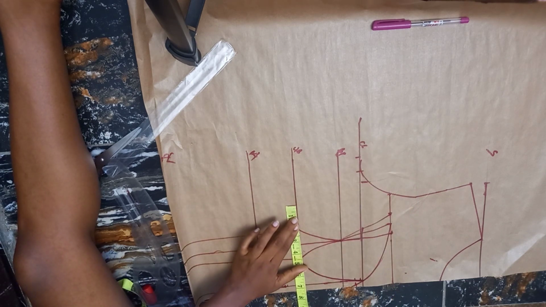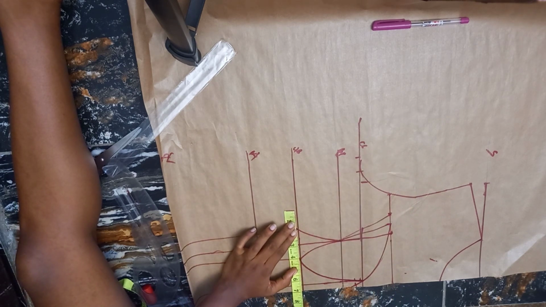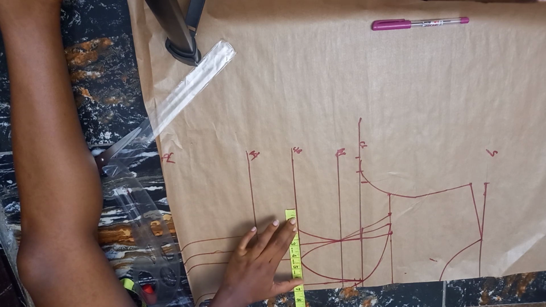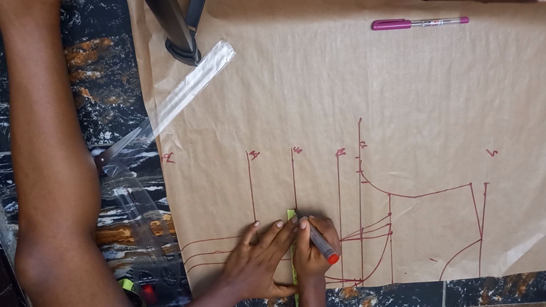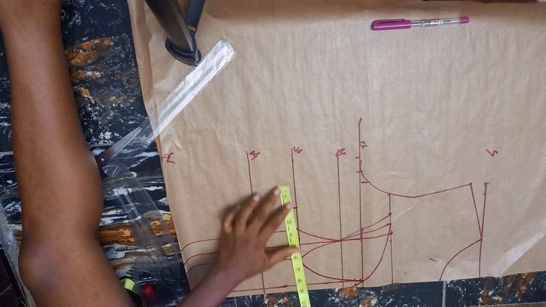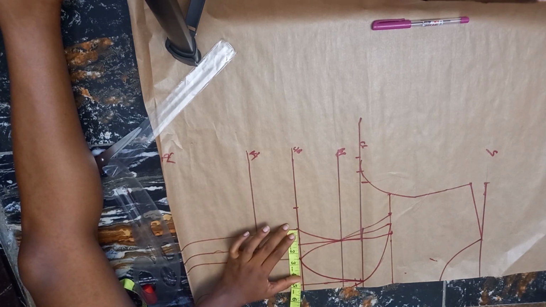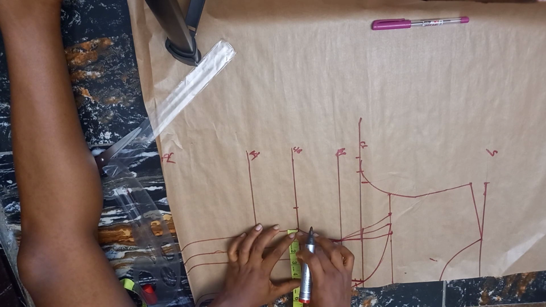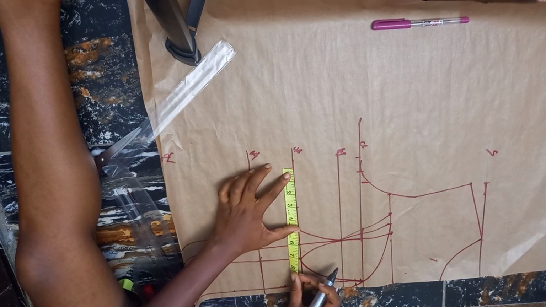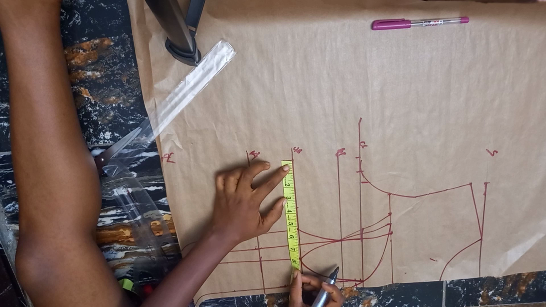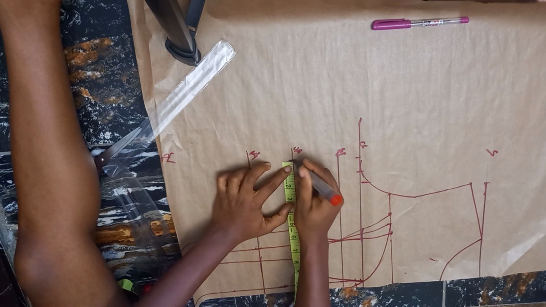Then I'm going to come to my waistline. My waist is 7 inches. I'm going to be marking my waist measurement, which is 7. Then I'm going to measure what I have here. So I have 2.5 inches. I'm going to be replacing it back plus 1 inch seam allowance, making it 3.5. All right.